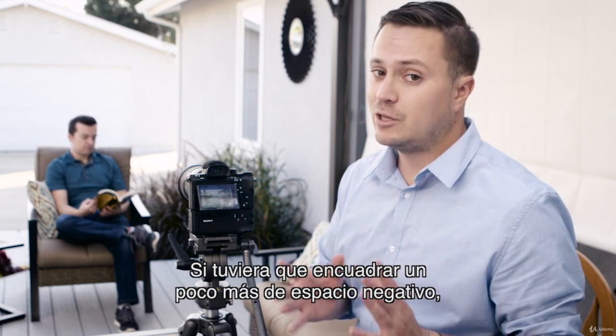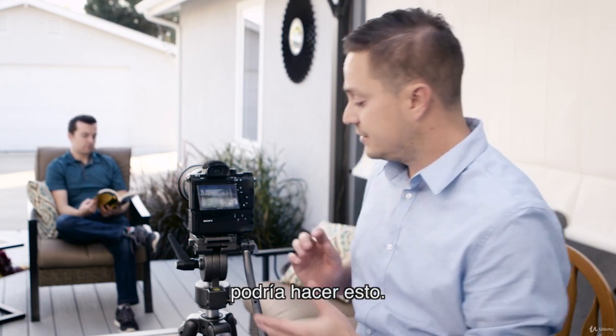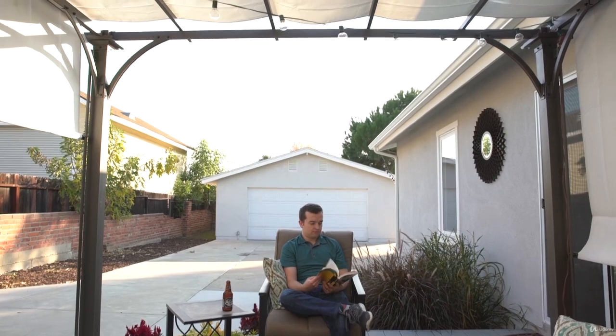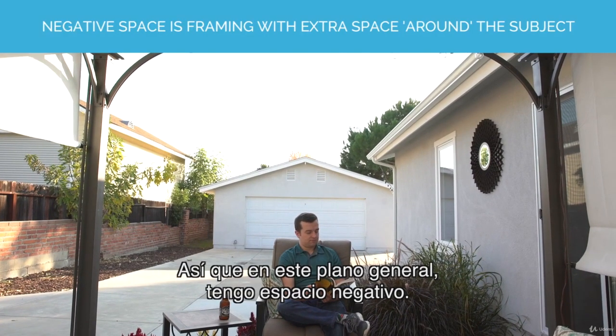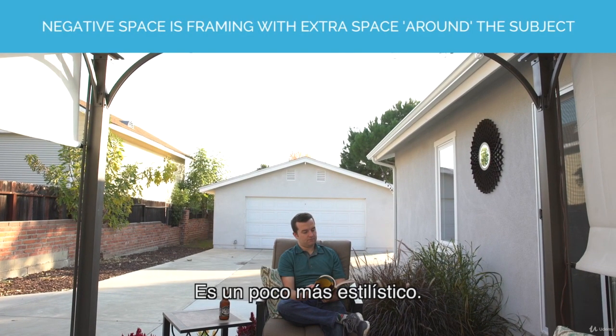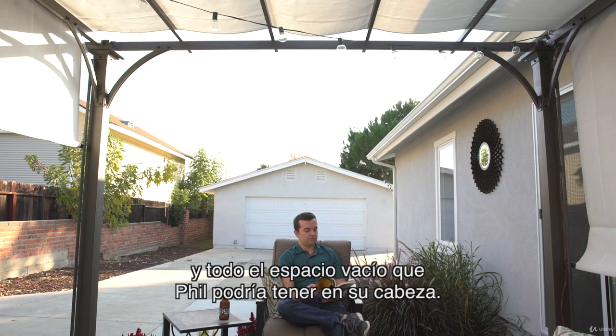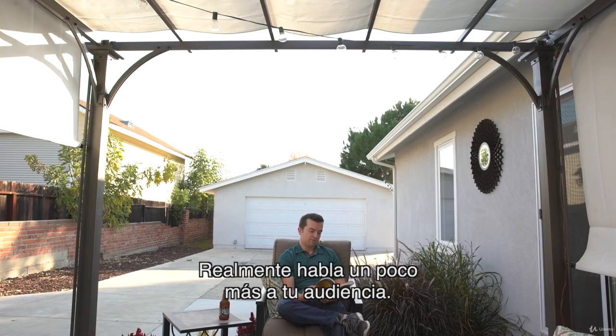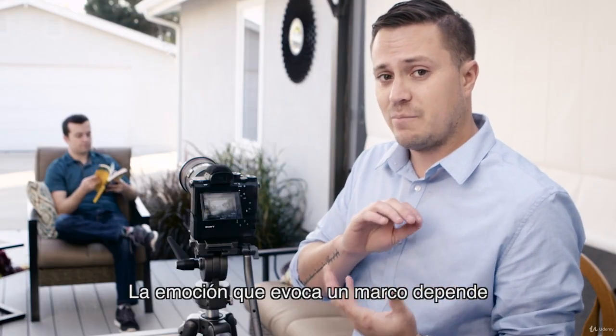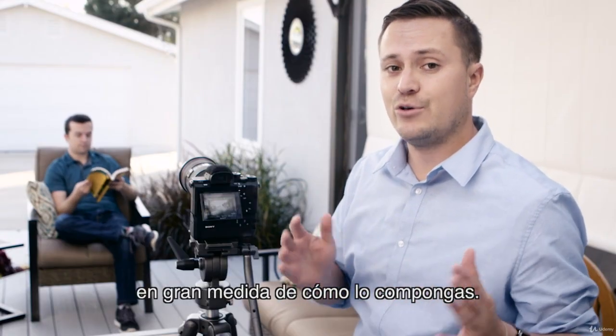If I were to frame up a little bit more negative space, I might do this. So in this wide shot, I have a ton of negative space. It's a little more stylistic. You can see all the ideas and all the empty space that Phil may have in his head. It really speaks a little bit more to your audience. The emotion that a frame evokes is really dependent on how you compose it.